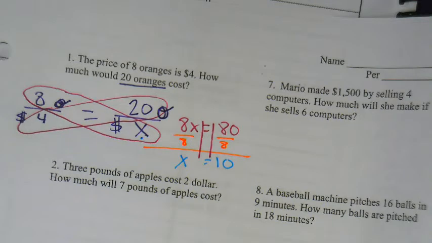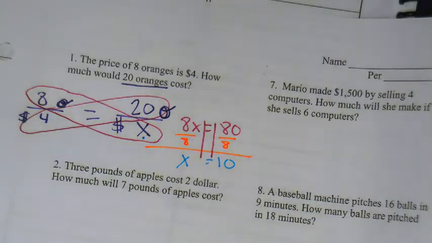That would be the first one. Type in the number that goes here. They give you the word problem. You type in the number 8. So yes, we have to practice and learn how to write proportions.